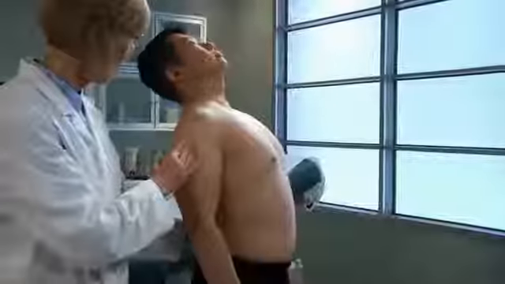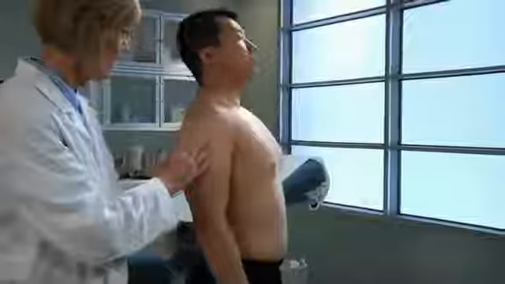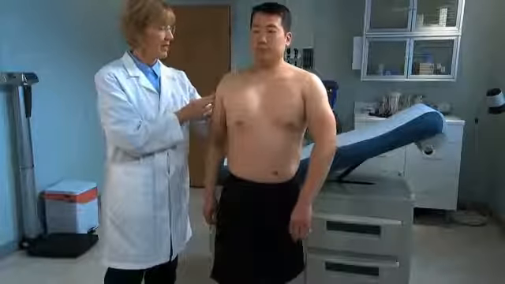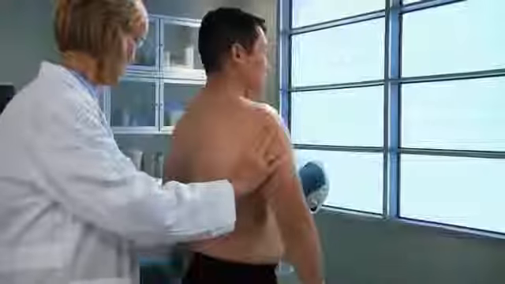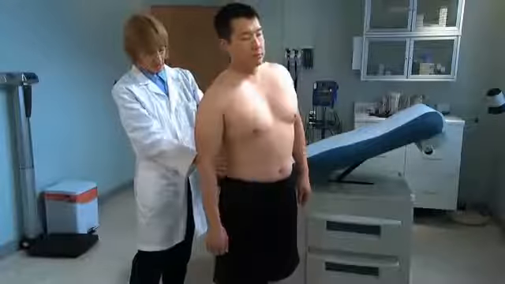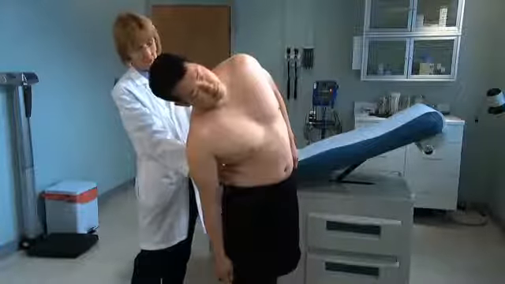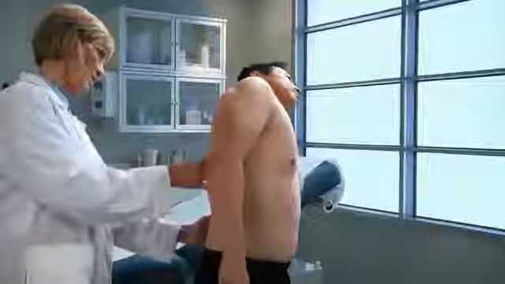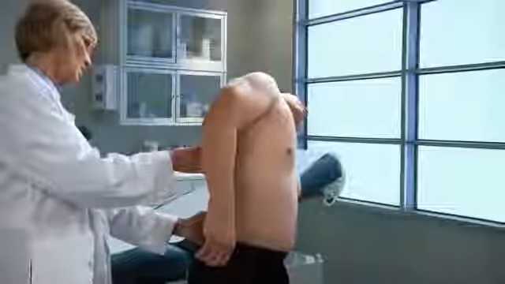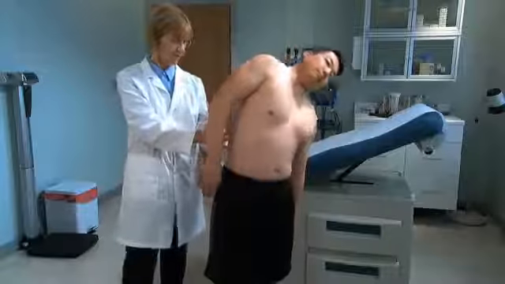Then move on to extension. The next maneuver is rotation. To assess lateral bending, have the patient bend to his right and then to his left. Pain or tenderness with these maneuvers warrants additional neurologic testing.